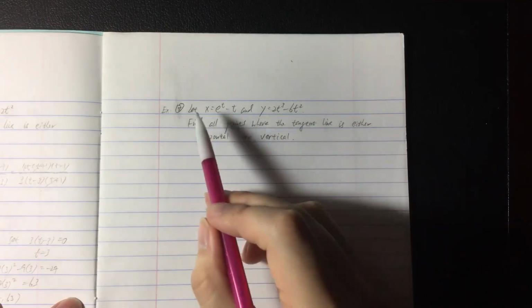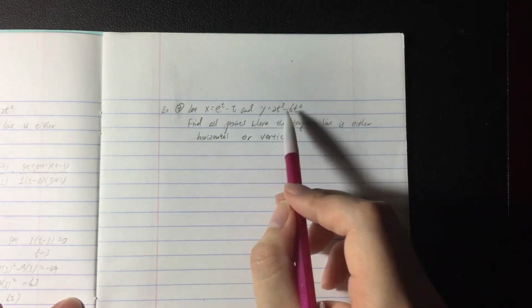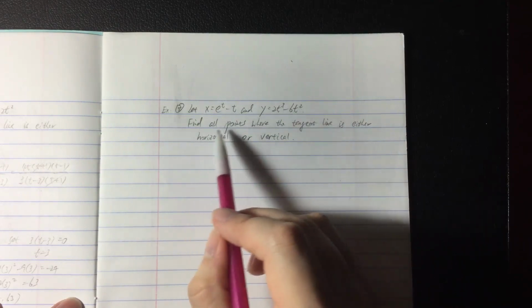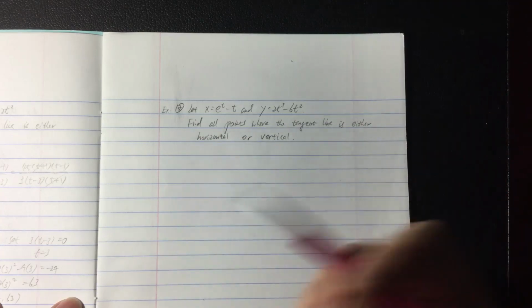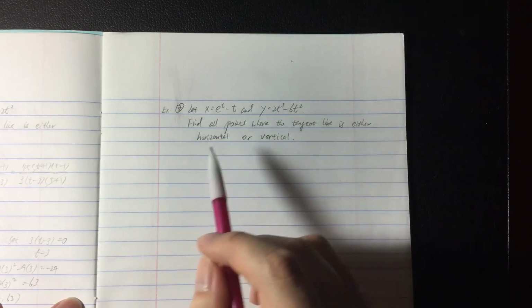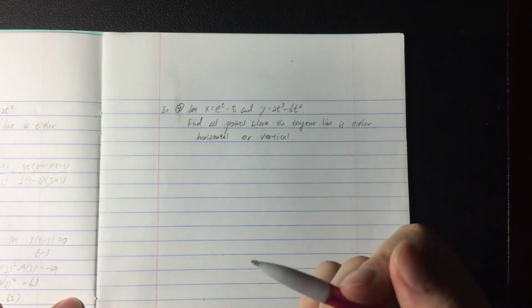Next example, let x equal e to the power t minus t, and let y equal 2t to the power 3 minus 6t squared. Find all points where the tangent line is either horizontal or vertical. We know that when the derivative is 0, the tangent line is horizontal, and when the derivative is positive or negative infinity, the tangent line is vertical. So let's find the derivative first.